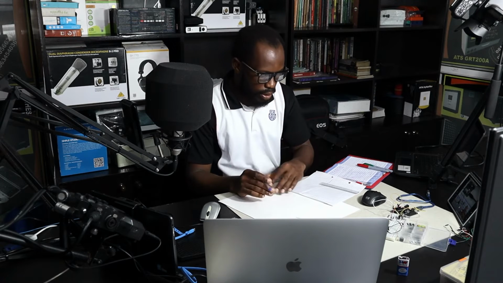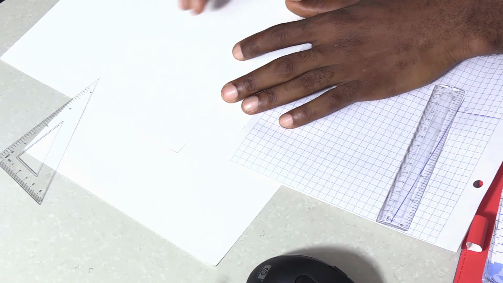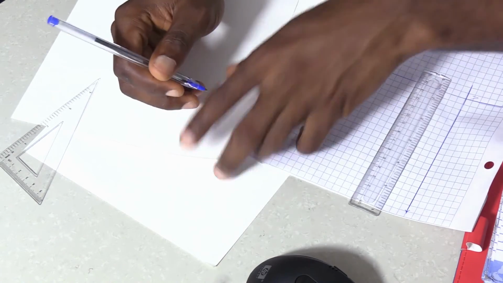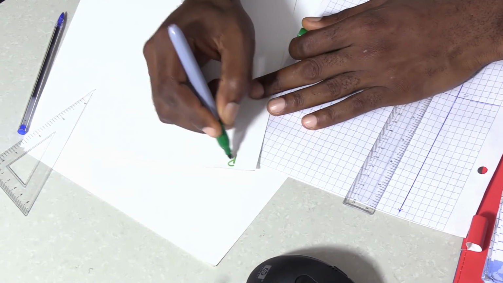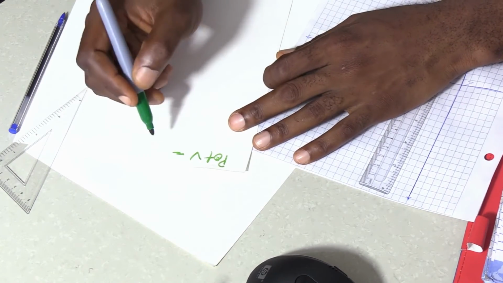Okay, so let's see how we got the values we use in our linear equation. Let's get the equation of the line. Now we have our port value, the potentiometer value, PV.